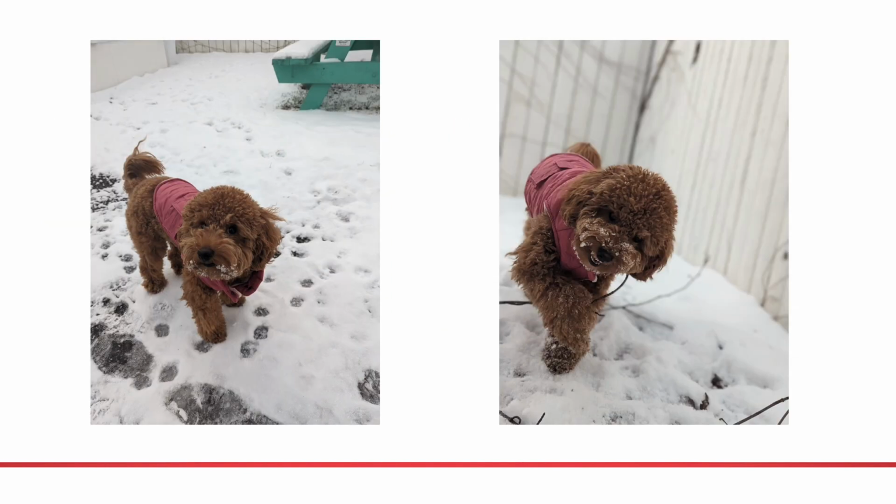This is my dog, just to give your eyes a little bit of rest from all of the other pictures we were looking at before.